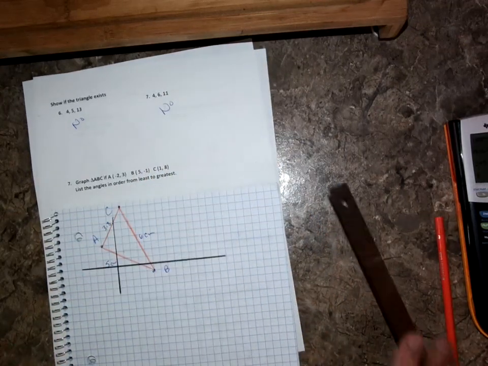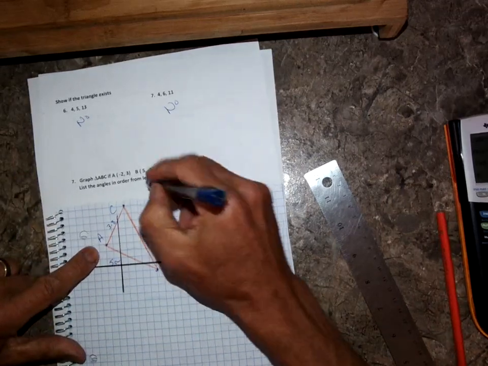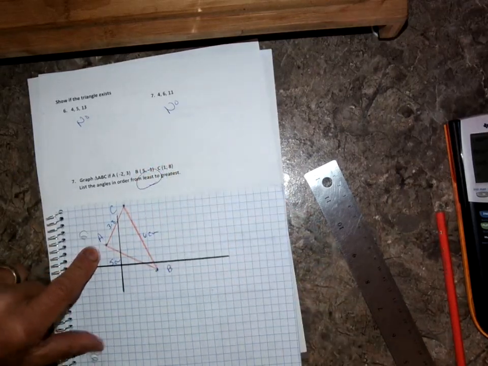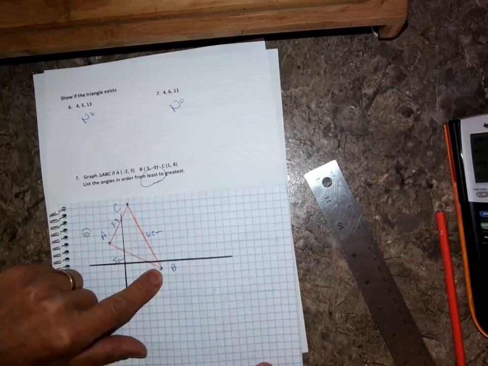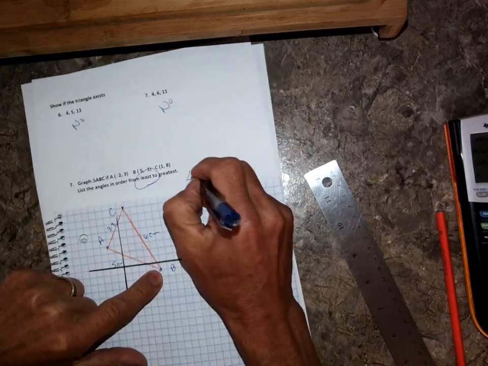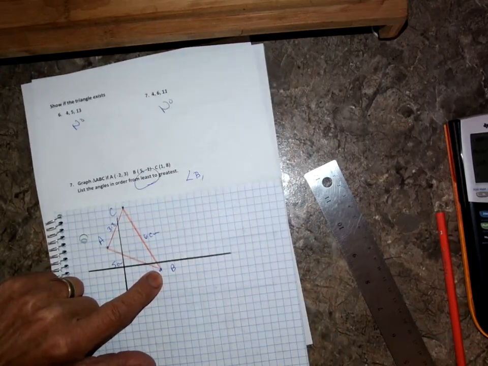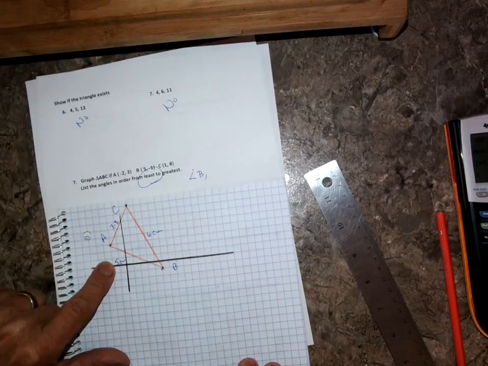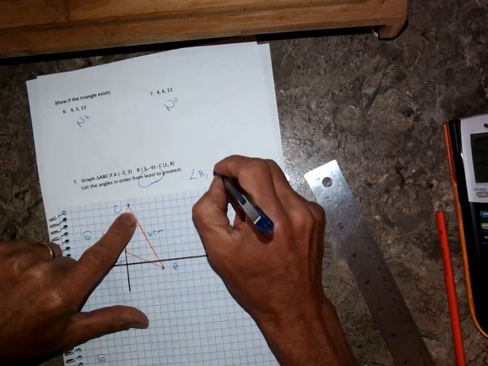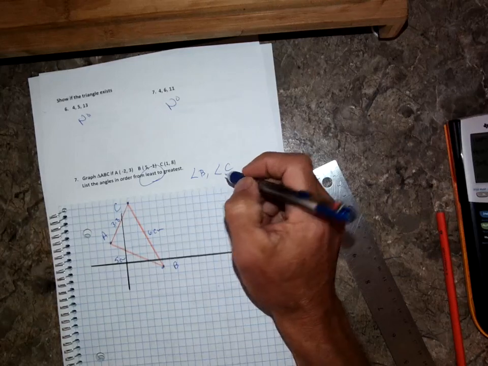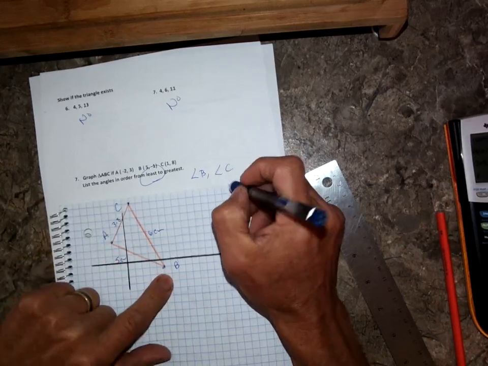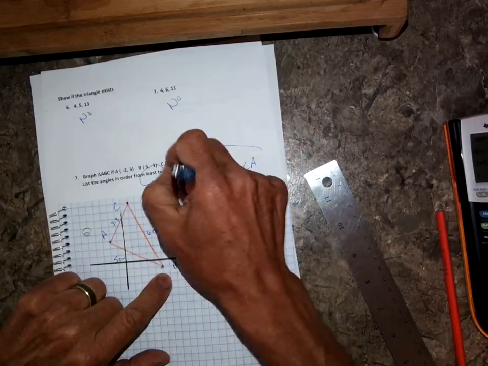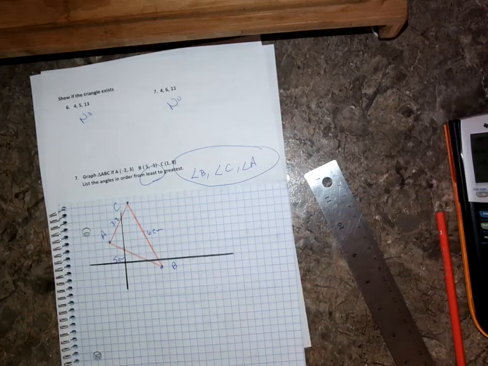So, biggest side, biggest angle. But I want least to greatest. So smallest angle, smallest side. So angle B. Then 5 is the next smallest, the middle one, so angle C. And finally, angle A has got to be the biggest angle because it's opposite 6. So angle A. And you can almost see it if you graph it right. This should be a pretty easy test for everybody.